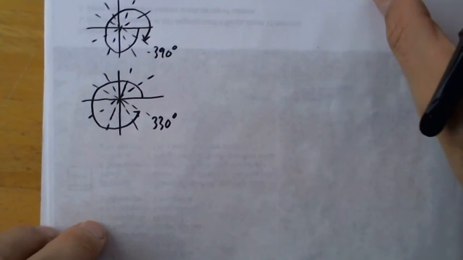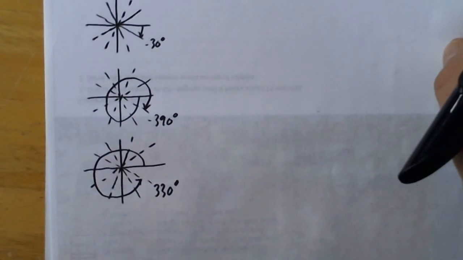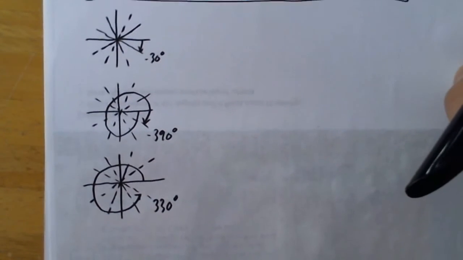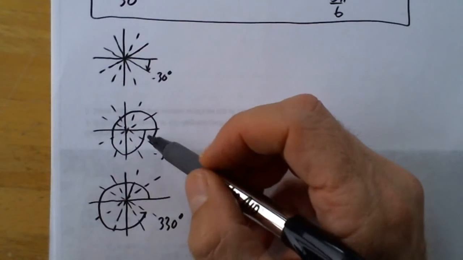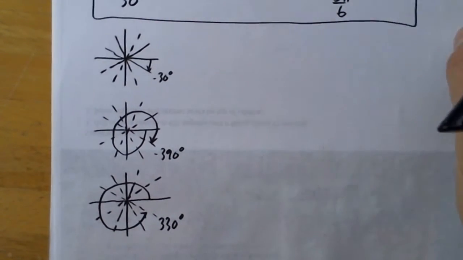And then we see that we are just adding a multiple of 360 or subtracting a multiple of 360. And we could do it over and over. We could go around twice, or go around 3 times. There's infinite coterminal angles.